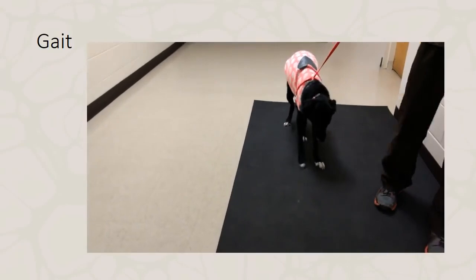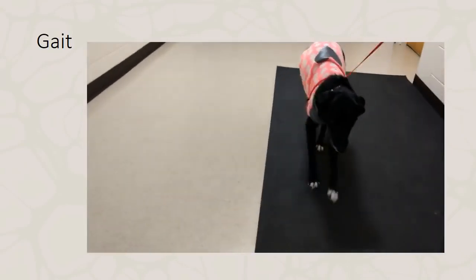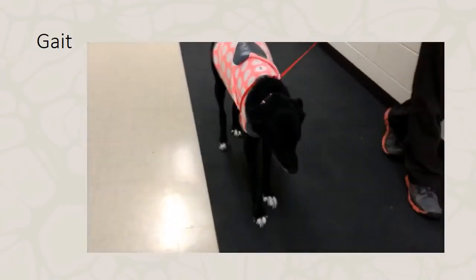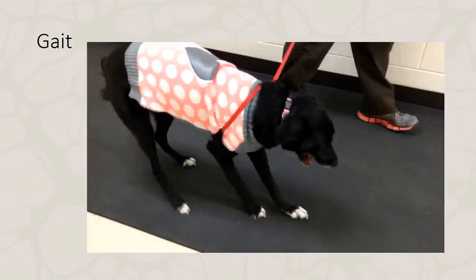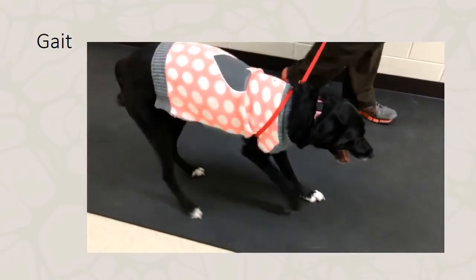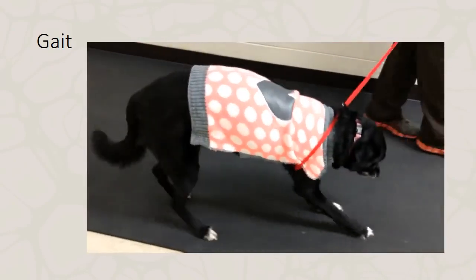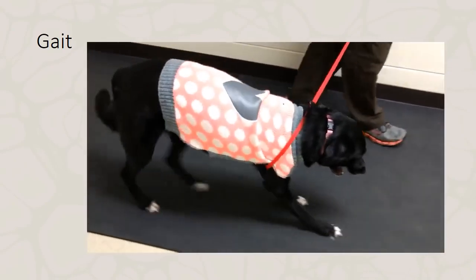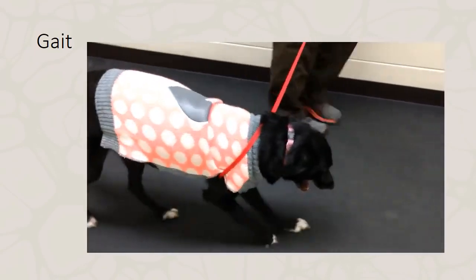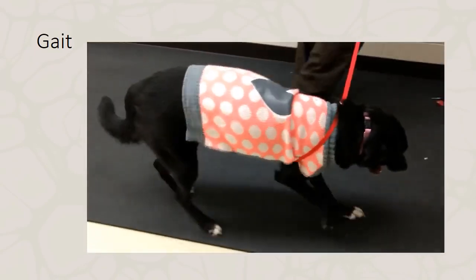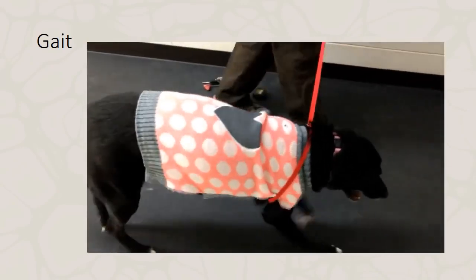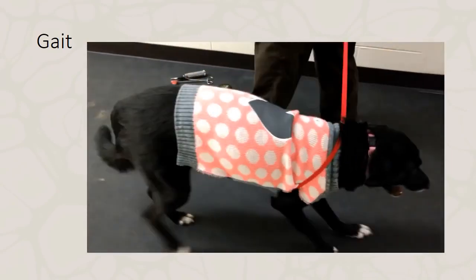As opposed to this patient, who has a pretty classic C6 to T2 localization, and you can see the different stride lengths between the thoracic limbs and the pelvic limbs. The reason why I like showing this patient so much is when we did the rest of our examination, without seeing this patient's gait, you would have thought it was a T3-L3 lesion.